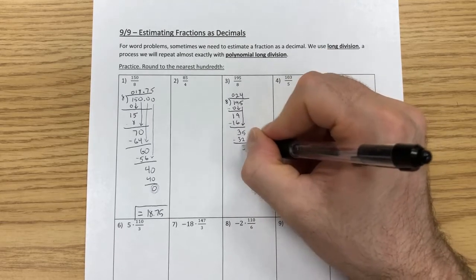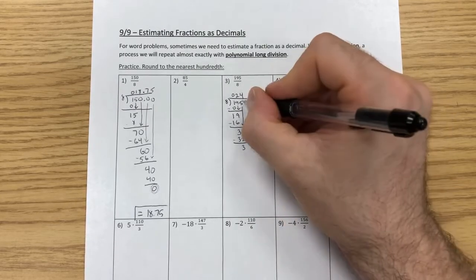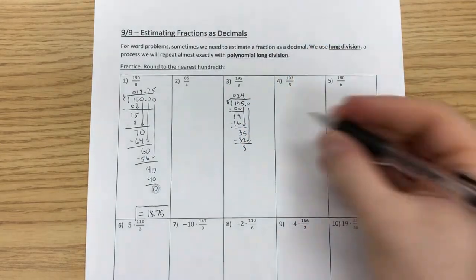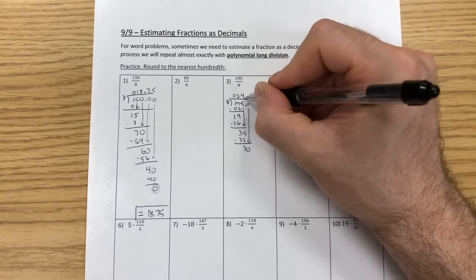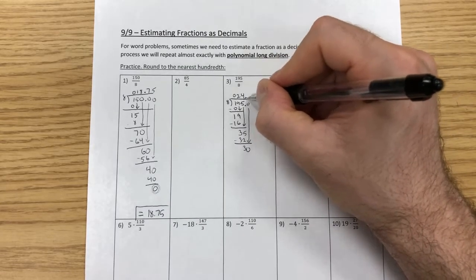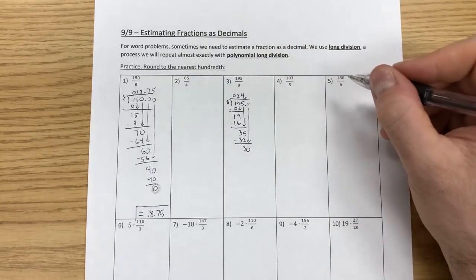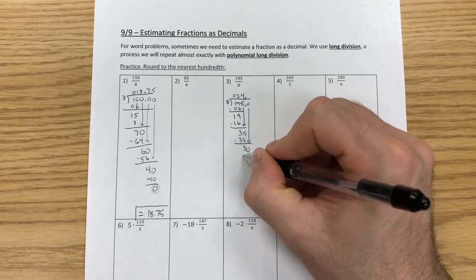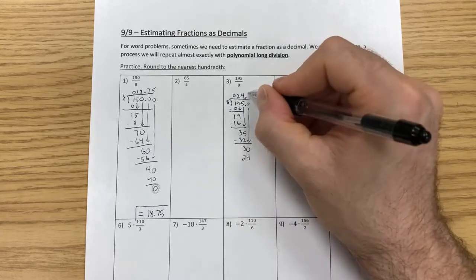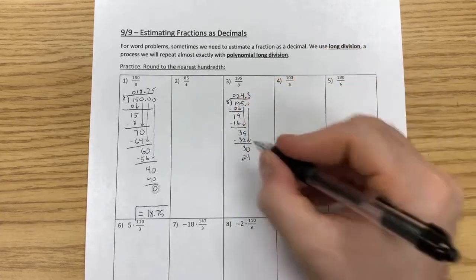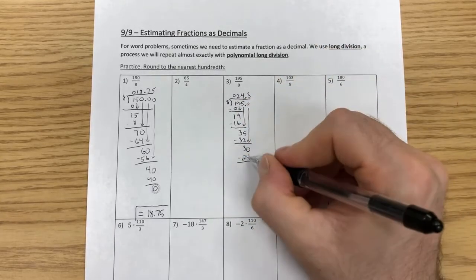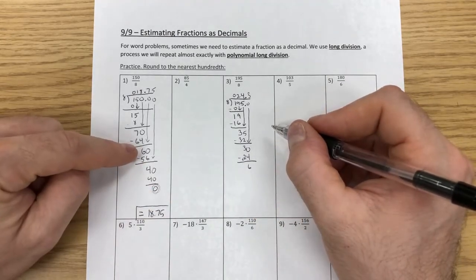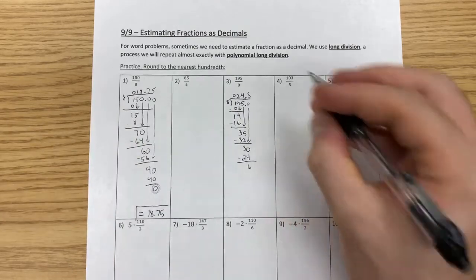And now I still have a remainder going on, so I need to add another 0 to be able to continue my process. Which means if I've added a 0 onto the end, I have to add that decimal to my answer as well. So if that was 4, I know I can only fit 3, which is going to be 3 times 8 is 24. I get my 6.